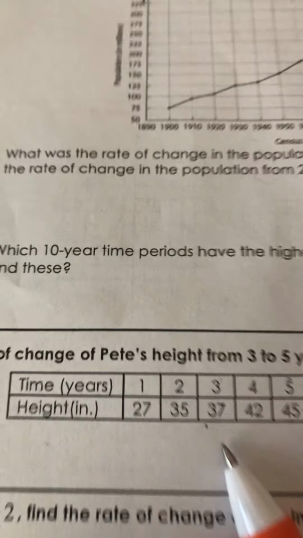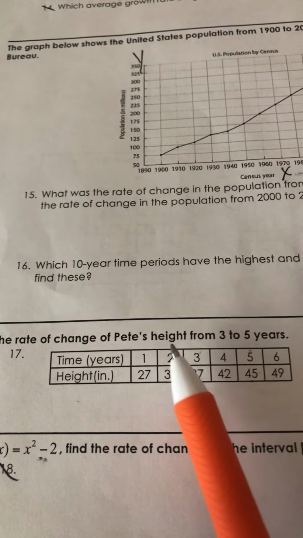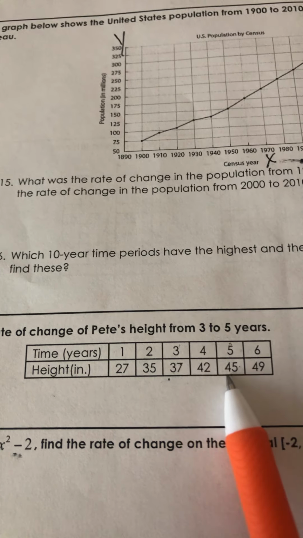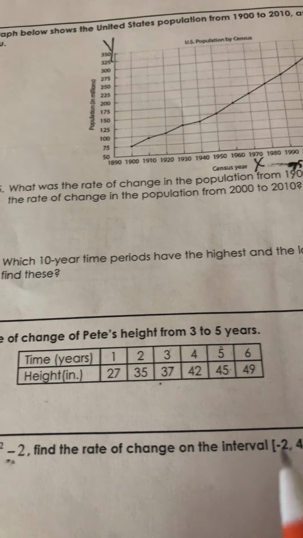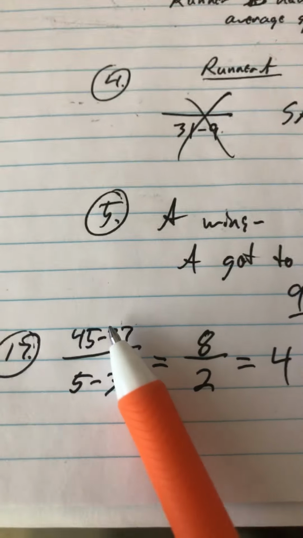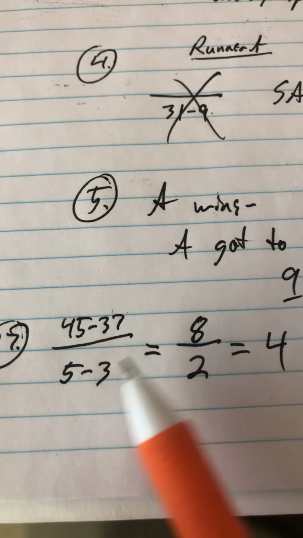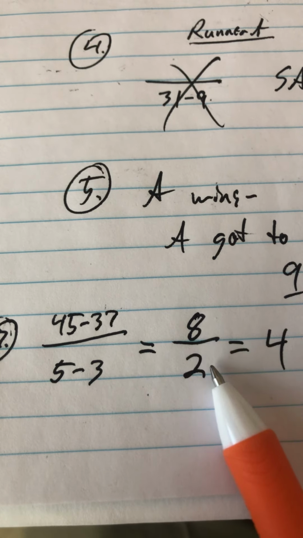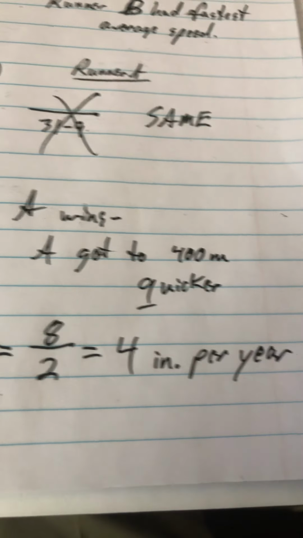And then number 17, we want to find the rate of change in Pete's height from 3 to 5 years. So 3 to 5, I'm going to use 37 and 45. And so 17, I have it written down right here. 45 minus 37 is 8. 5 minus 3, there's my y's, here's my x's. So I get 8 over 2, or 4, and that's 4 inches per year.